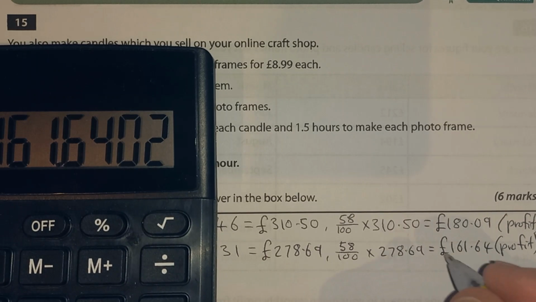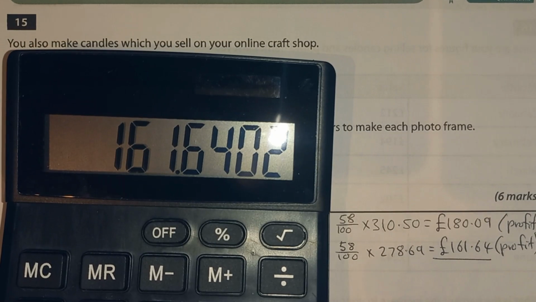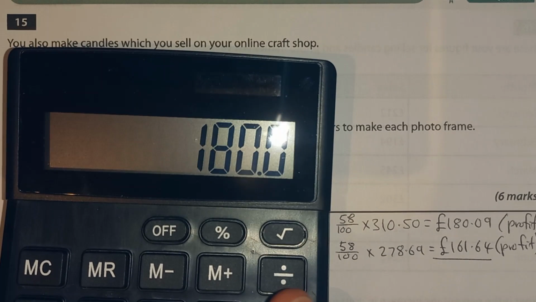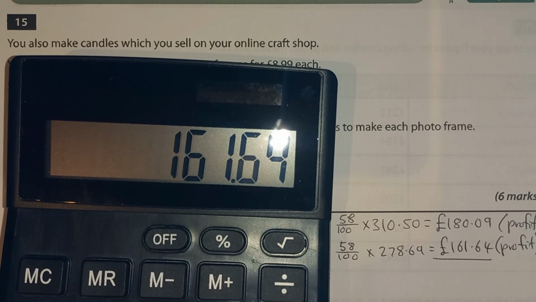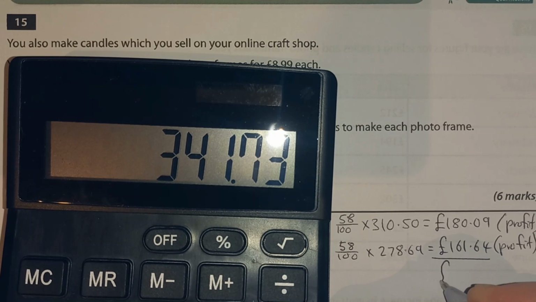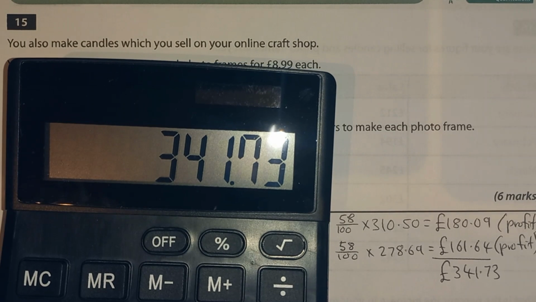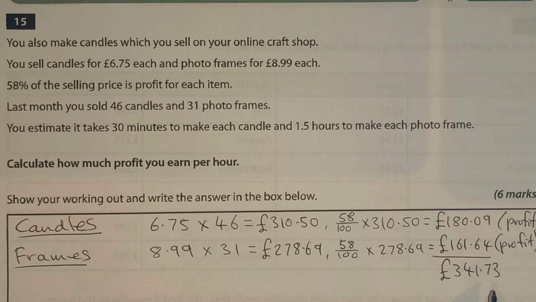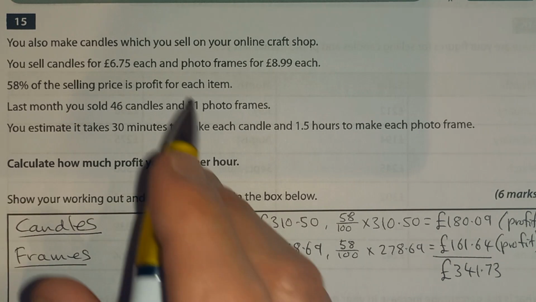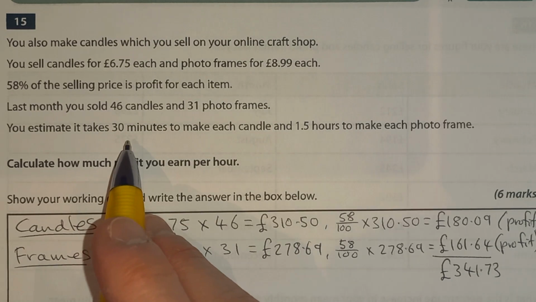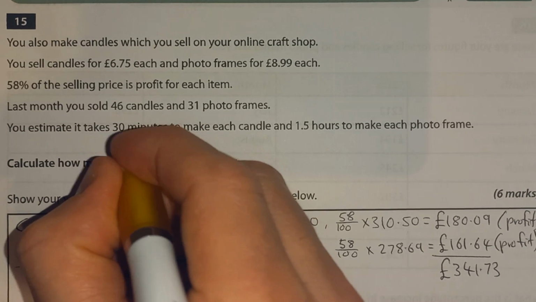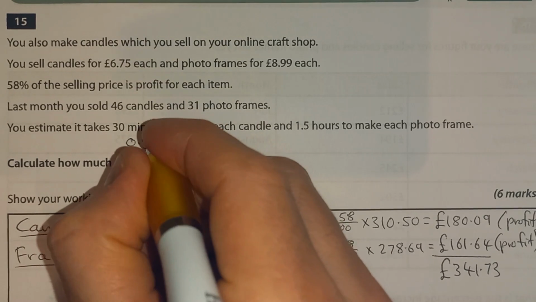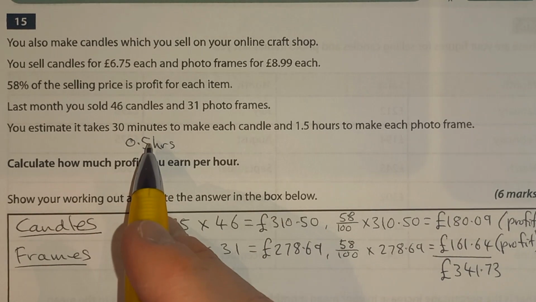profit. Okay, so our total profit is going to be 180.09 plus 161.64, which is £341.73. Now we've got to consider the time. How long did it all take? Well, it was 30 minutes to make each candle. Well, 30 minutes, that's half an hour, or 0.5 hours.